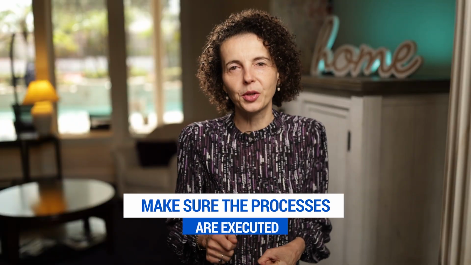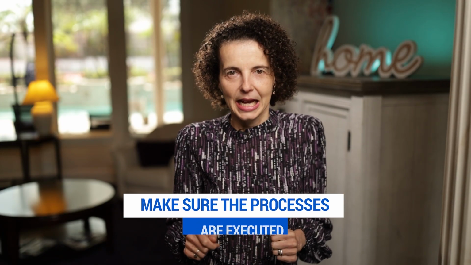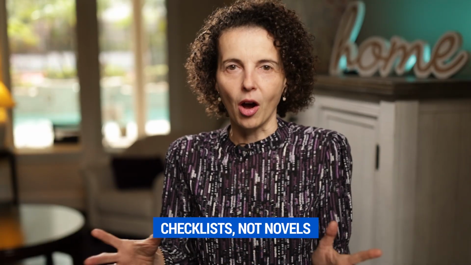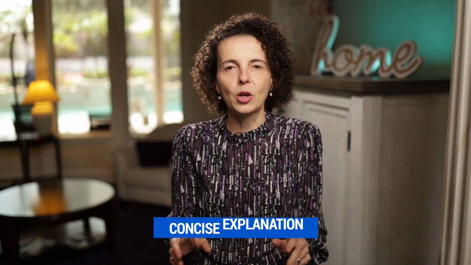Now, you want to make sure that those processes are executed. So keep them actionable. Think of checklists, not novels. We're not looking for wordy processes that go on and on and on. A simple checklist of all the steps that need to be done with a very concise explanation goes a long way. So if you take the time to document your sales process, you're going to get predictable sales and the ability to onboard many more salespeople, that will allow you to scale your organization.